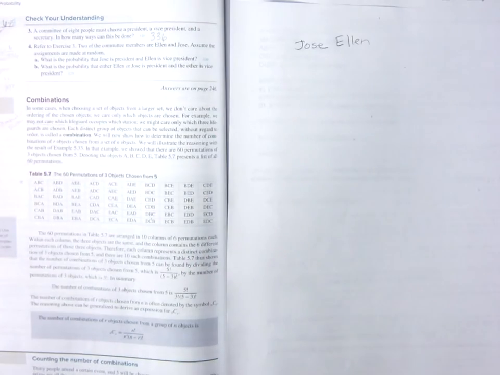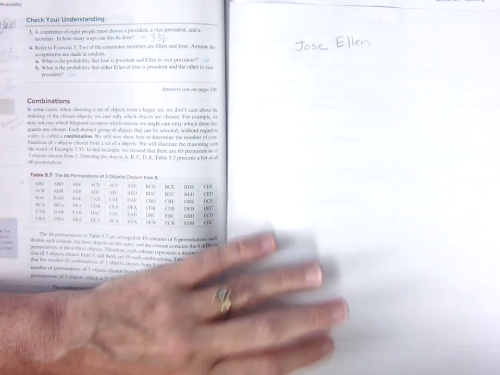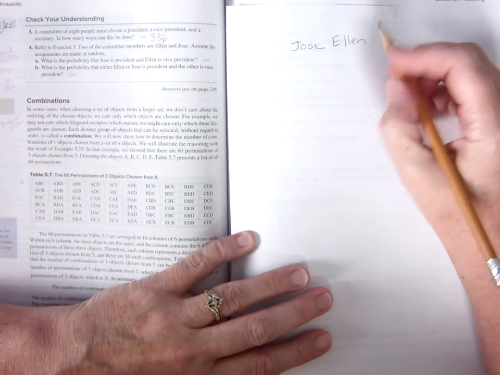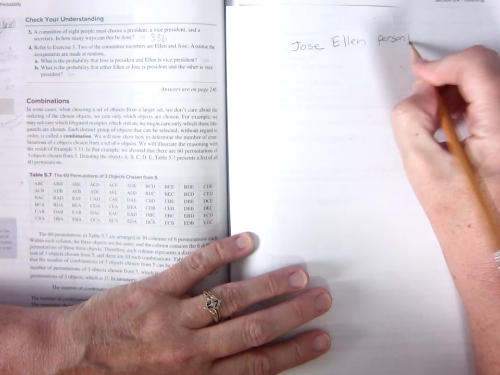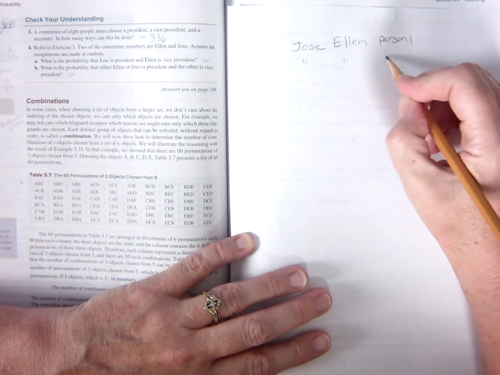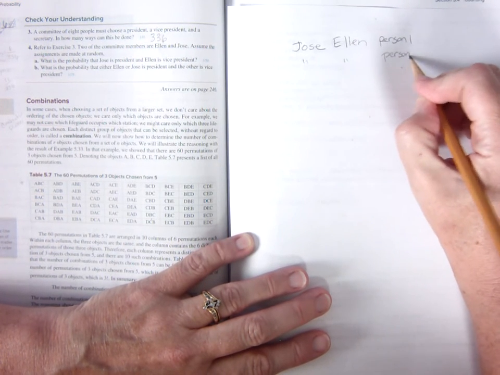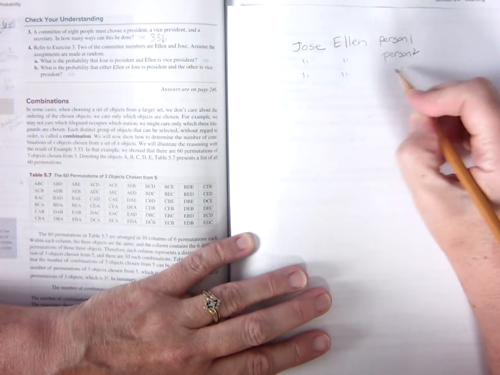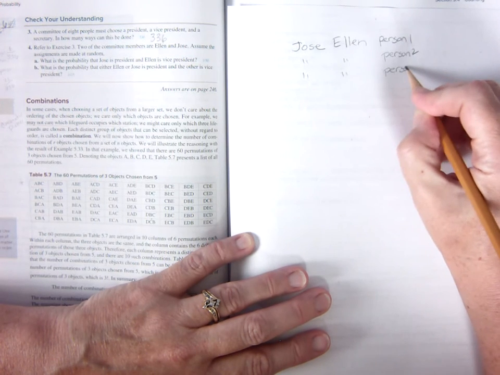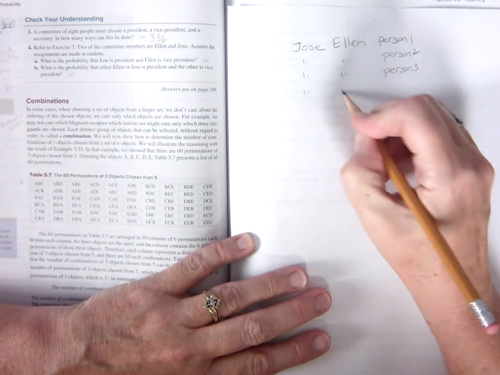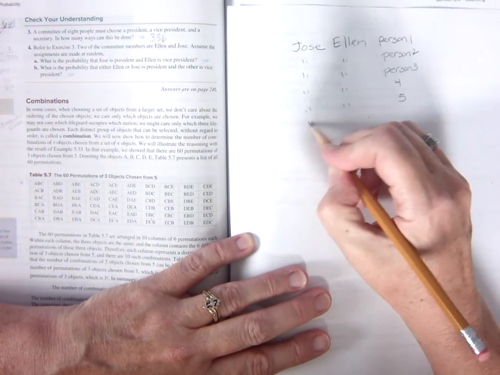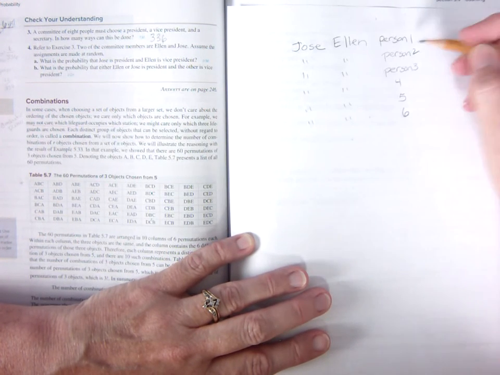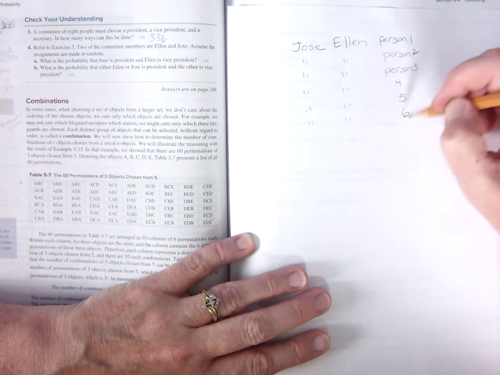Well, I have Jose, Ellen, and then how many other people? 6, right? So that means I'm going to have Jose, Ellen, and maybe person 1. Jose, Ellen, and maybe person 2. Jose, Ellen, and maybe person 3. You see where I'm going here? And this is going to continue: 1, 2, 3, 4, 5, 6 possibilities.